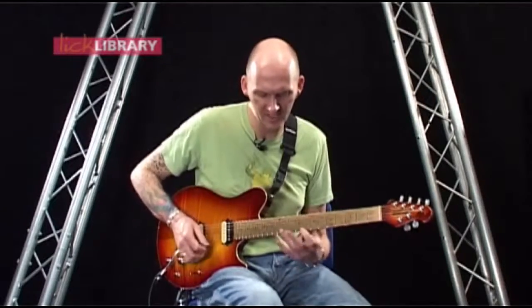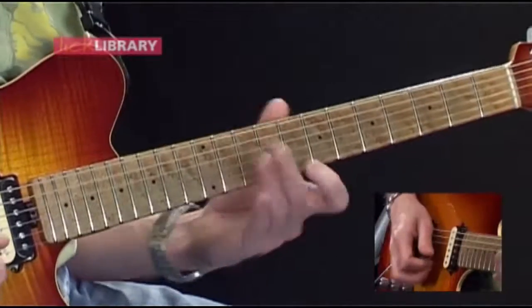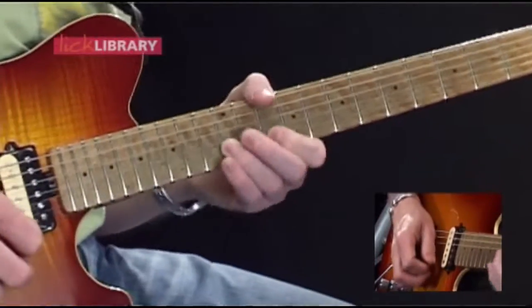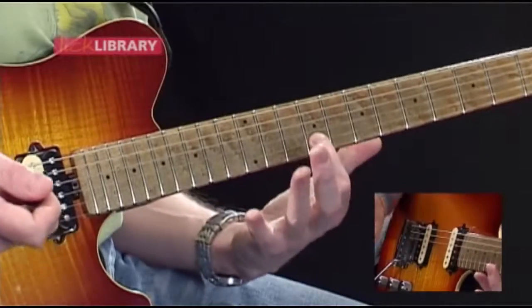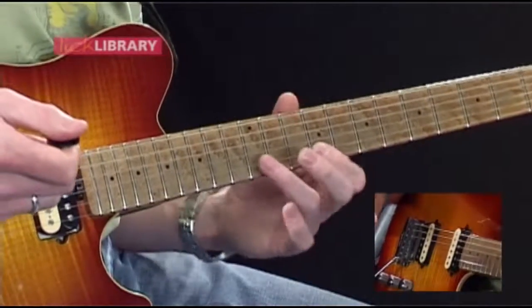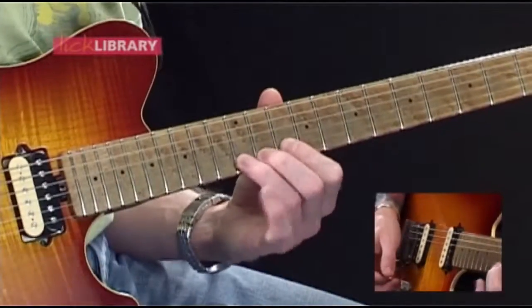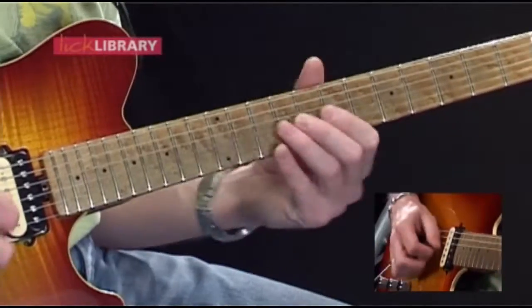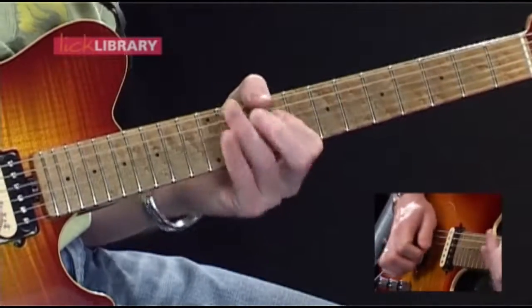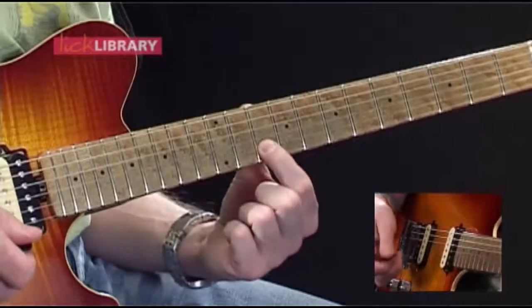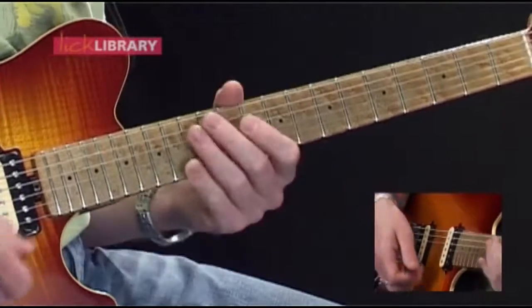The next phrase is using shape 2 of the B minor pentatonic, and I'm playing around that shape basically, which I'm flattening, instead of just playing the top half of shape number 2, like so, I'm playing the A note, well, I'm taking the A note and I'm dropping it down to G sharp.